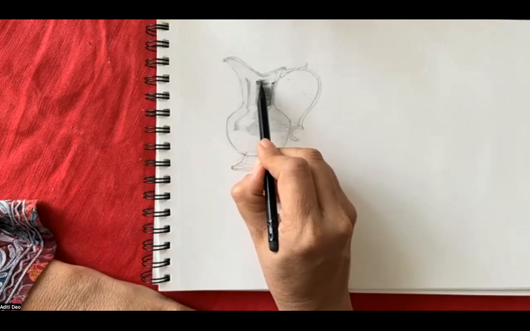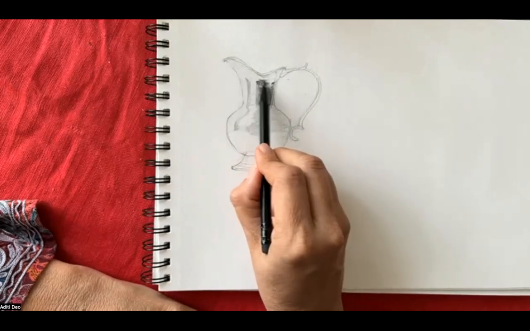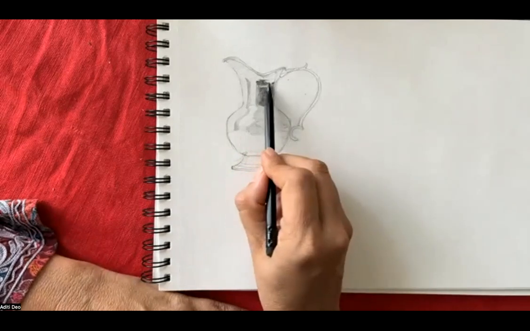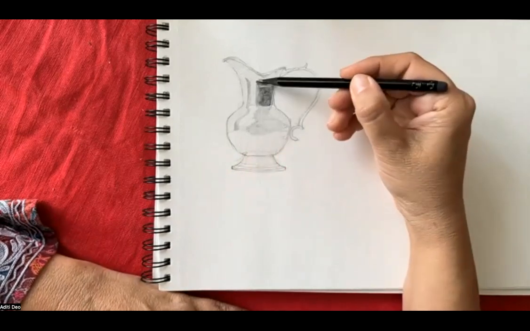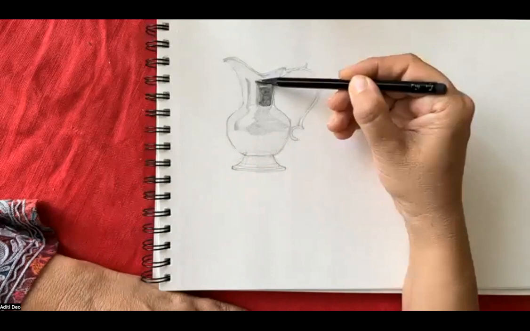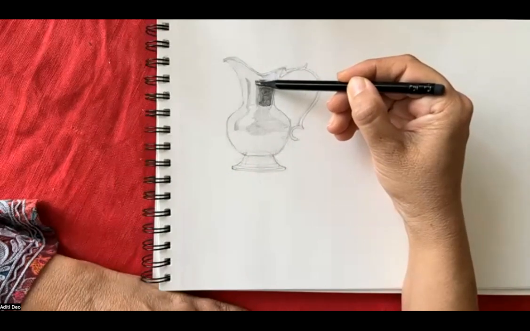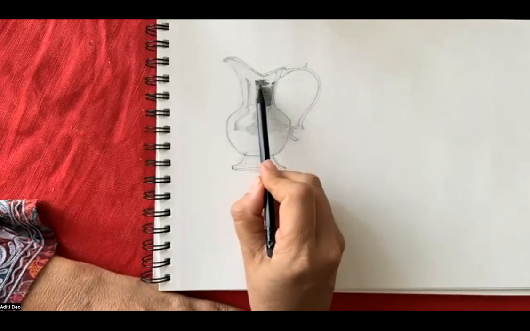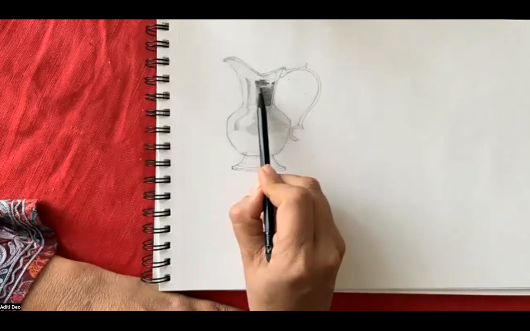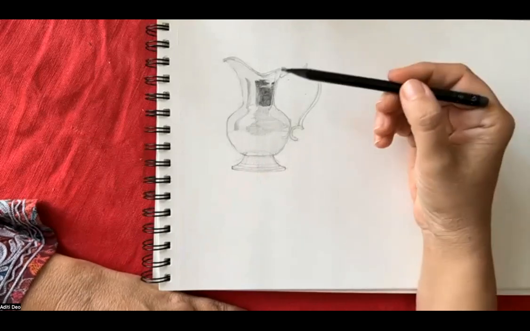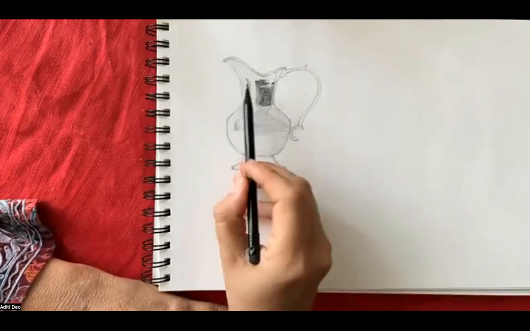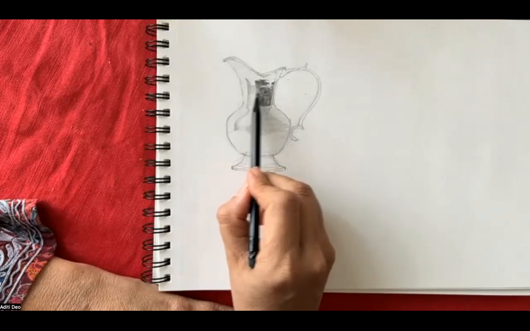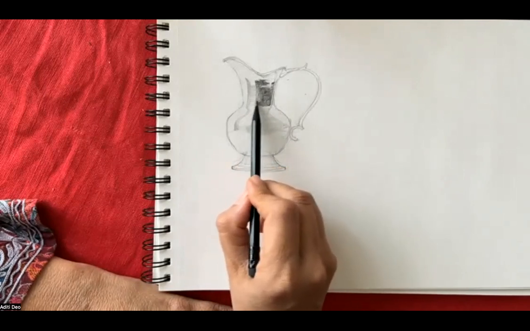Now, as you shade, you will see that your proportions can be adjusted. So feel free to change proportions, make some areas wider, narrower. Everything is adjustable in this. I'm adding a deeper tone somewhere over here in the middle.